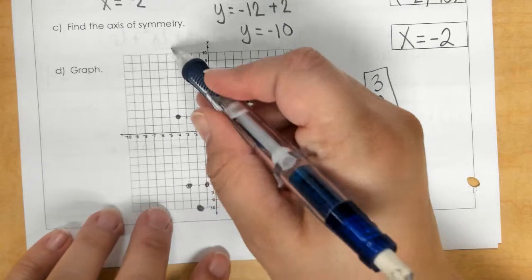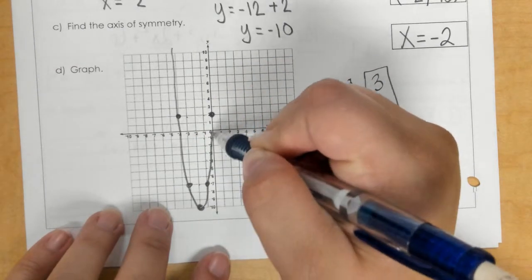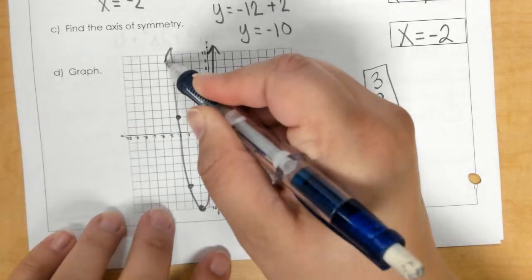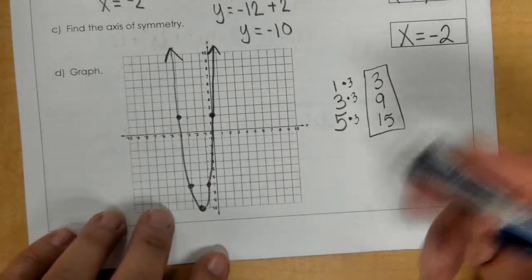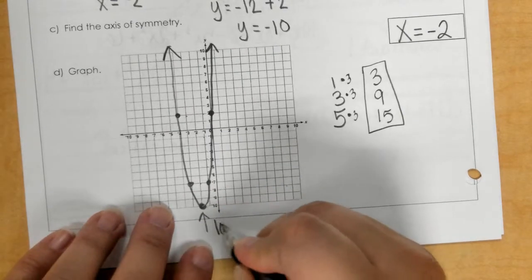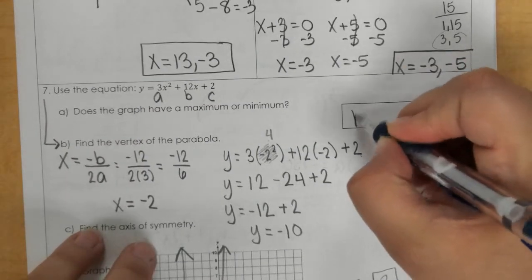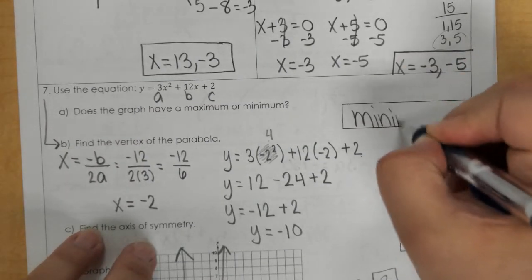Alright, so then we're going to graph the parabola. And it looks like the vertex here is a low point, and low point is a minimum. So to answer my question A, it's a minimum.